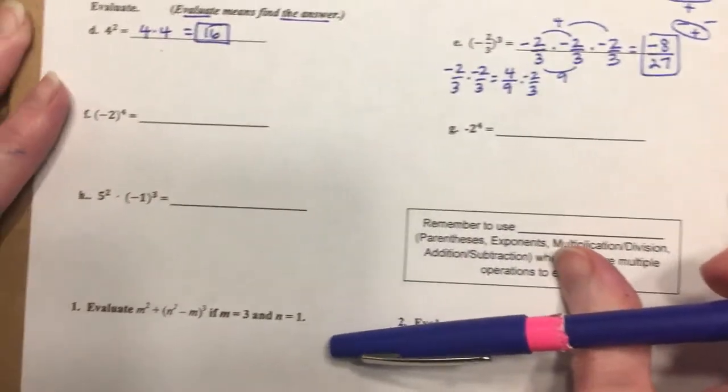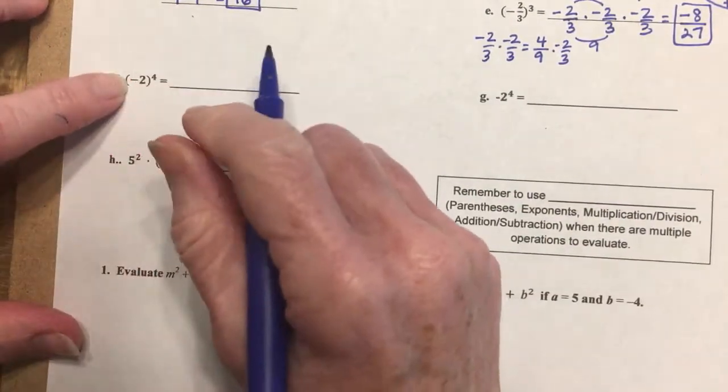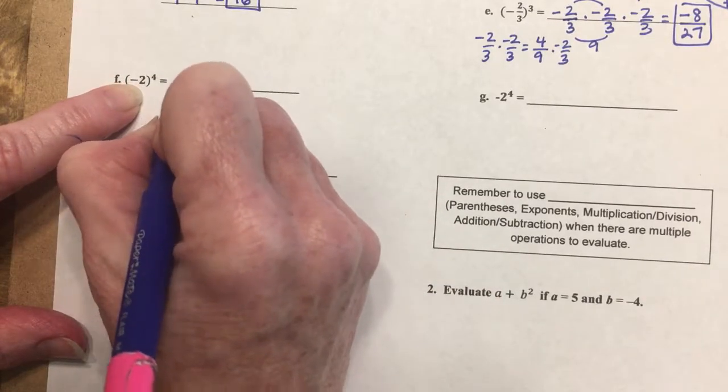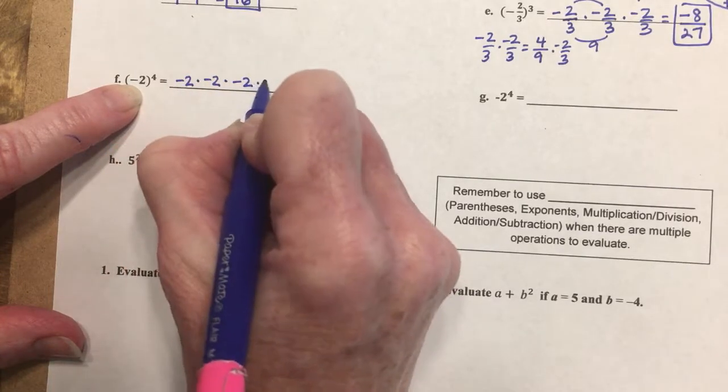Take a look at negative 2 to the 4th power. This means I'm going to have 4. The negative is in the parentheses with the 2, so I'm including the negative. Negative 2 times negative 2 times negative 2 times negative 2.